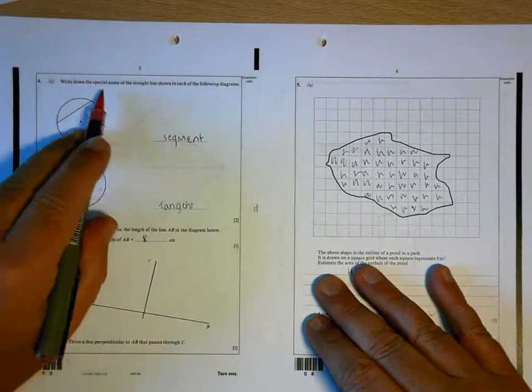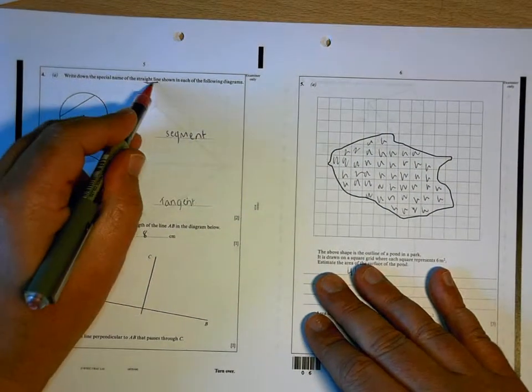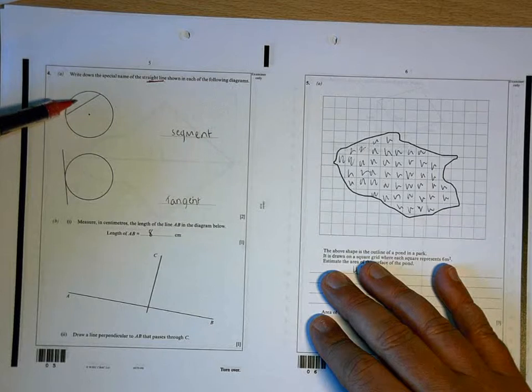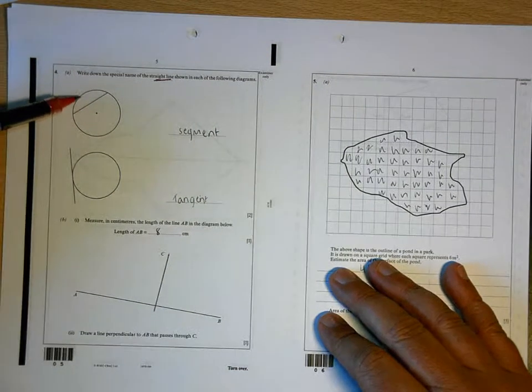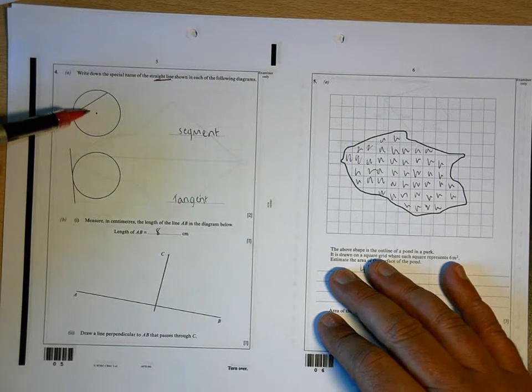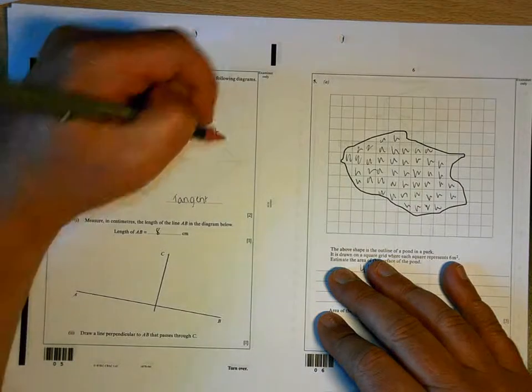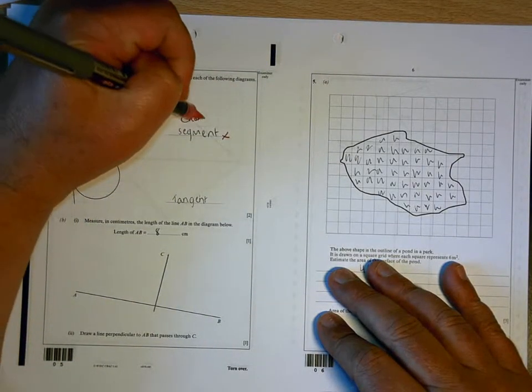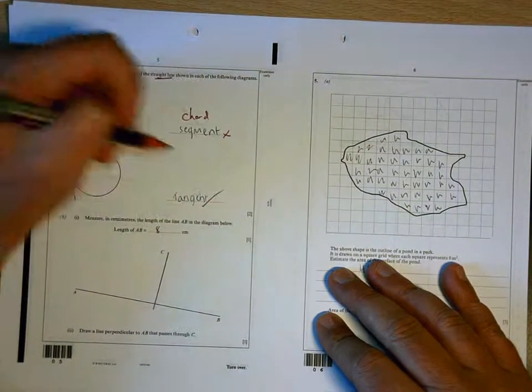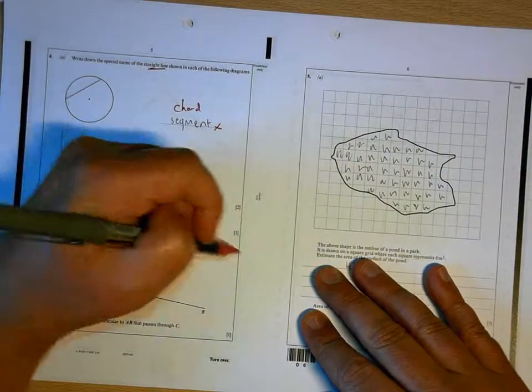It's not a segment. They want the line. They want the name of the line. Segment would be the part of the circle that's created by the line, but the line is called a chord. So that one's wrong, that one's right, that one's right, and that one's right.